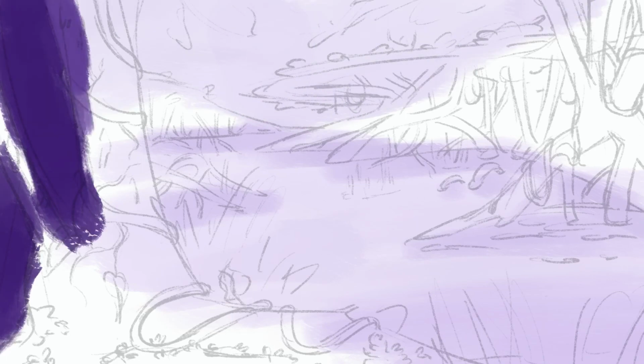So here I'm trying it again, seeing if I can rush the execution to get the same effect, but still within a reasonable time frame. And I'm also trying out a different color scheme. I think this one is a complementary one, and that worked well.